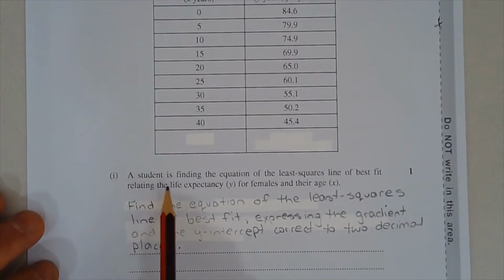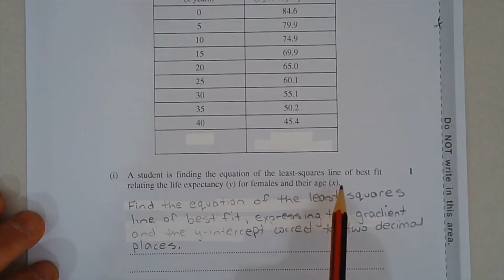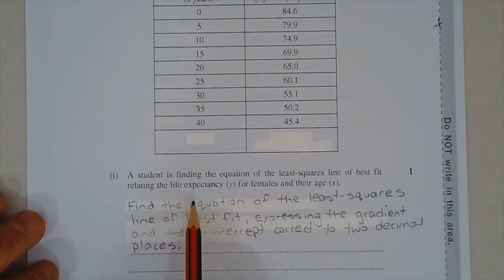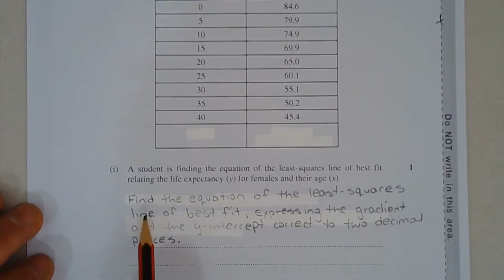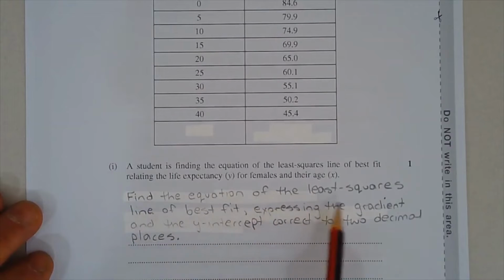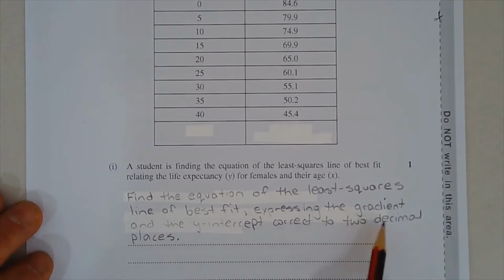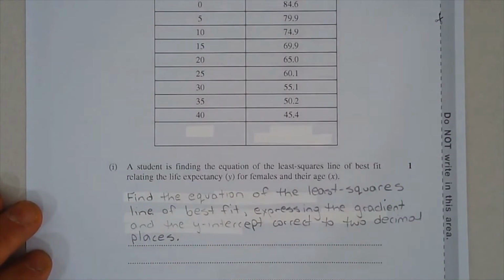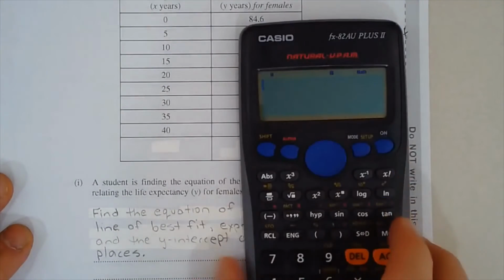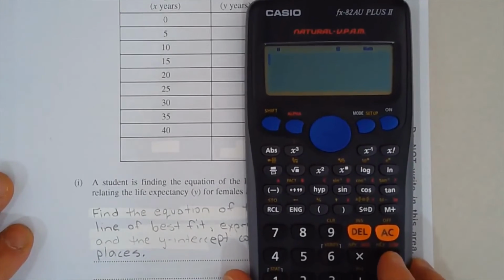A student is finding the equation of the least squares line of best fit relating to life expectancy Y for females and their age X. So find the equation of the least squares line of best fit expressing the gradient and the y-intercept correct to 2 decimal places. And this is where we use the stat mode on the calculator. So I'm going to run through this quickly.